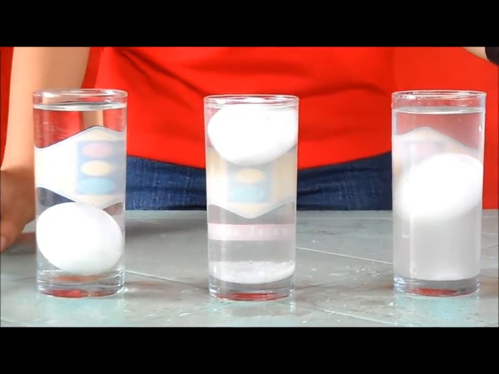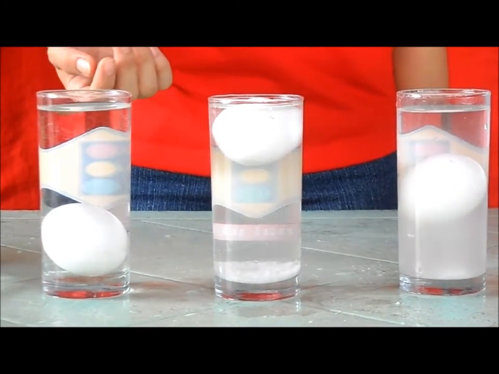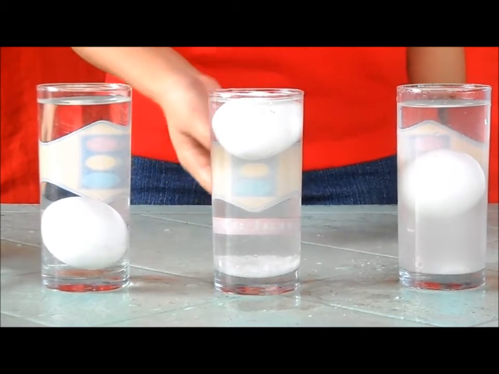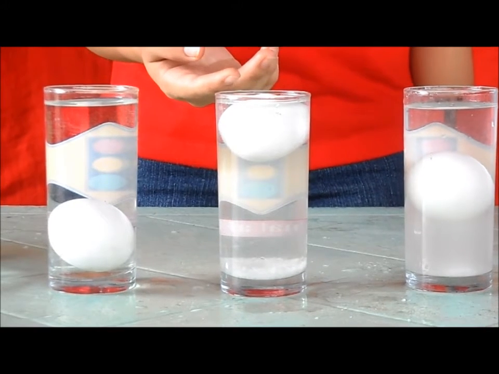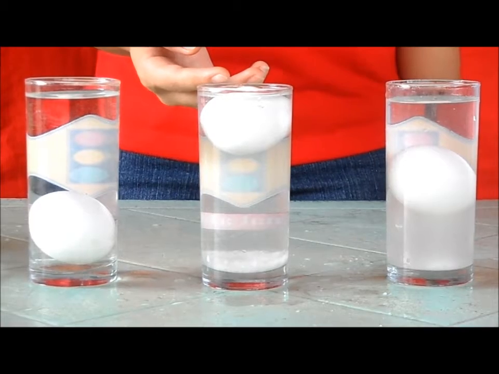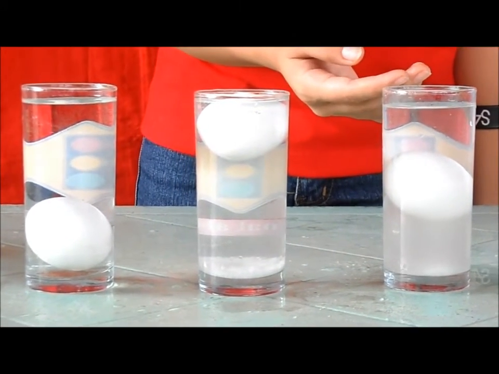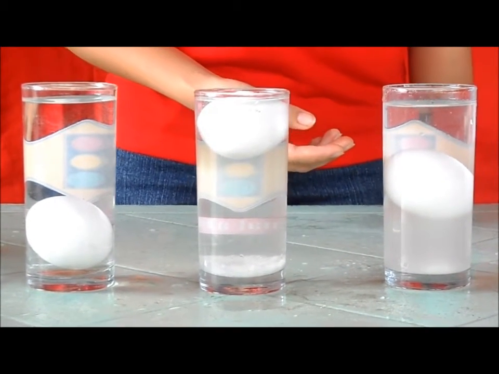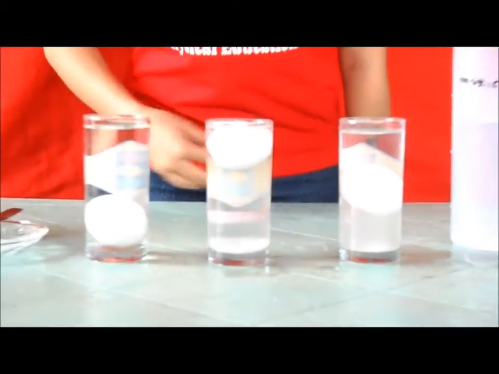As you can see, in the first glass, the egg sank because its density is bigger than the water, and Archimedes' force is smaller than gravity force. In the second glass, the egg is floating on top because the water density is bigger than the egg's, and Archimedes' force is bigger than gravity force. In the third one, the egg is floating in the middle because the density of the egg and water is pretty much the same as the Archimedes' force. That's all, thank you.